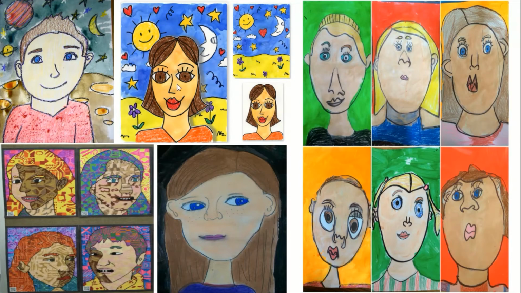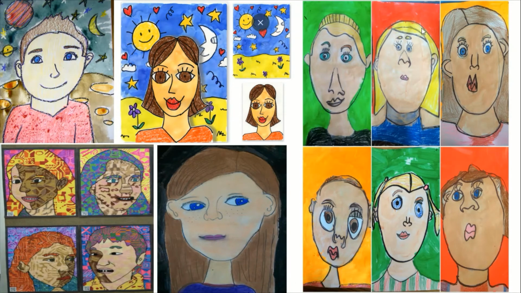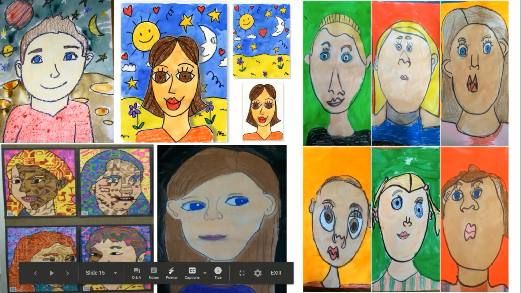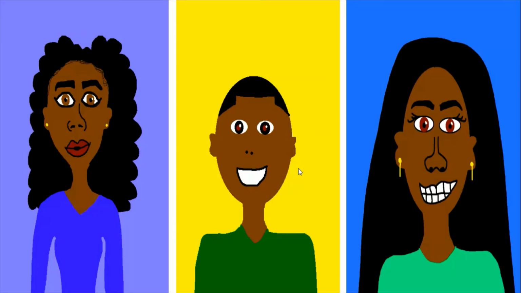Here are some examples that I just wanted to show you guys of some self portraits. Here are self portraits that some kindergartners did. These over here are what some fifth graders did. Okay. So just giving you guys some inspiration for when you start creating your own.